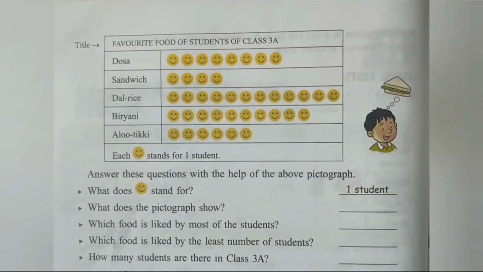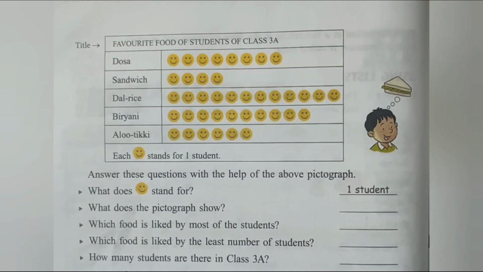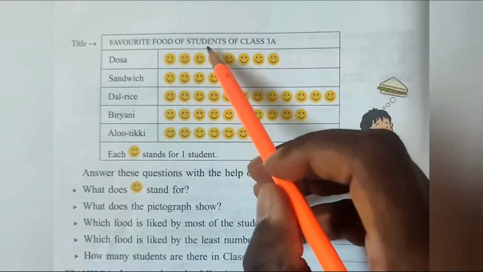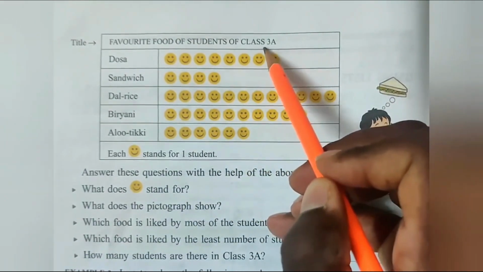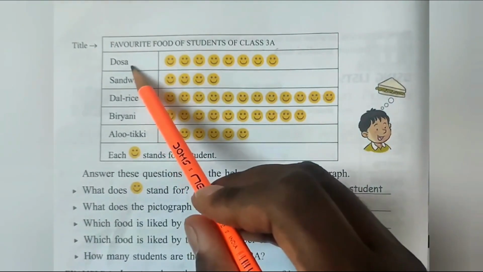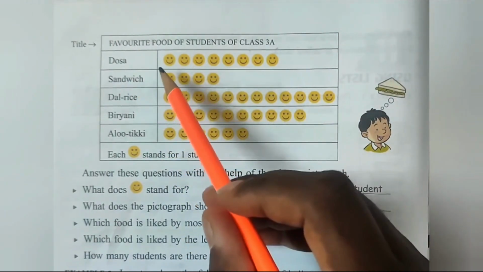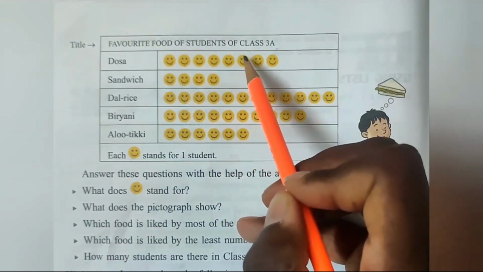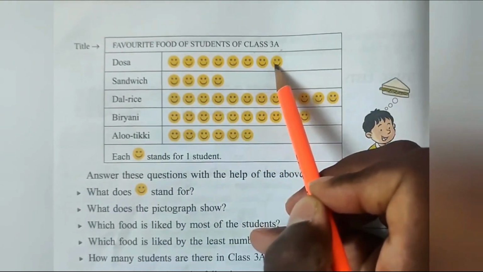So now let's solve this example with the help of the pictograph. Here we have the favorite food of students of class 3rd A. For dosa, we have 1, 2, 3, 4, 5, 6, 7, 8 smileys.